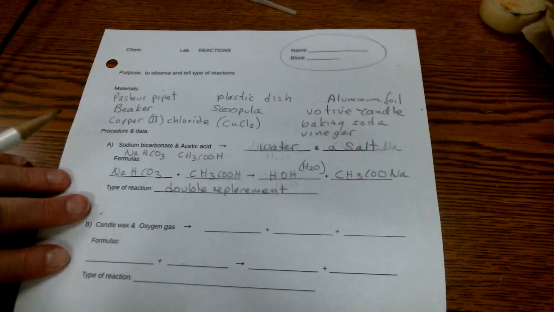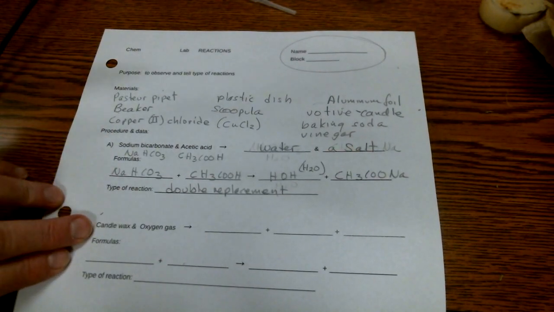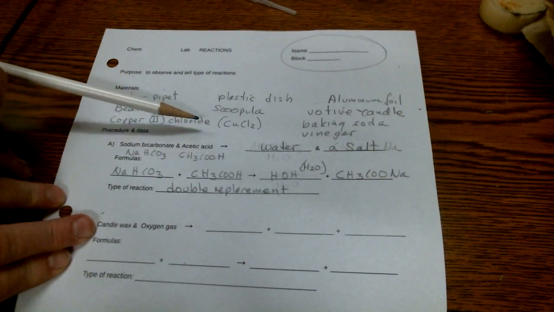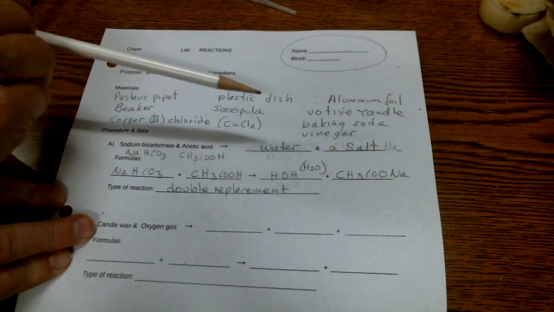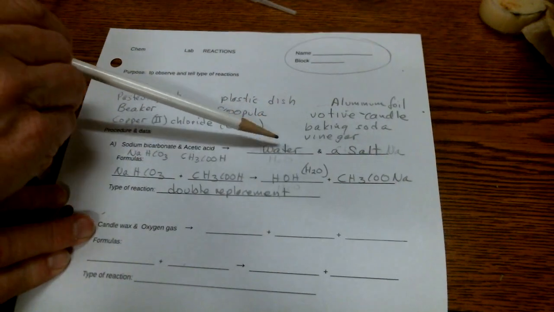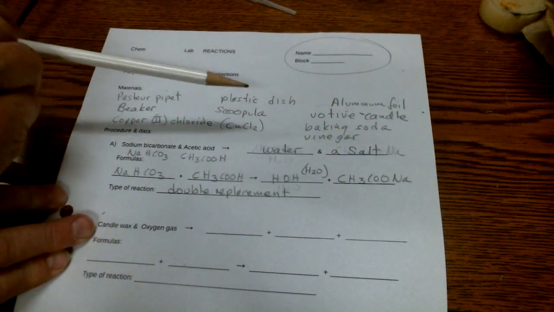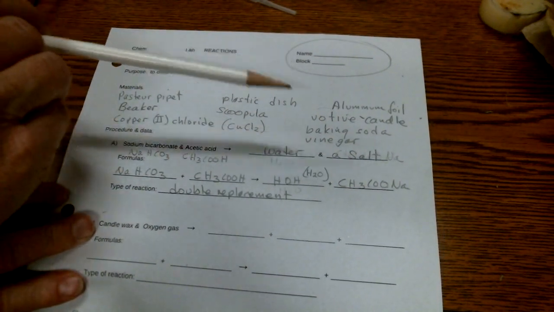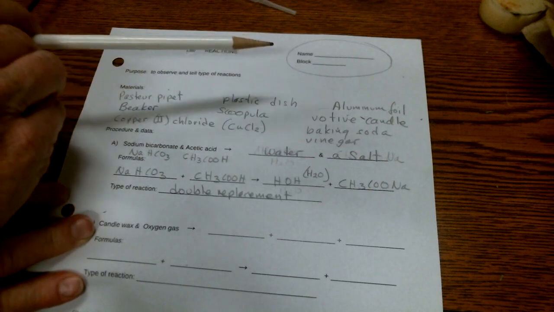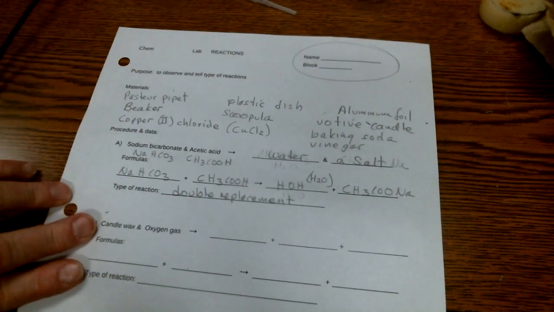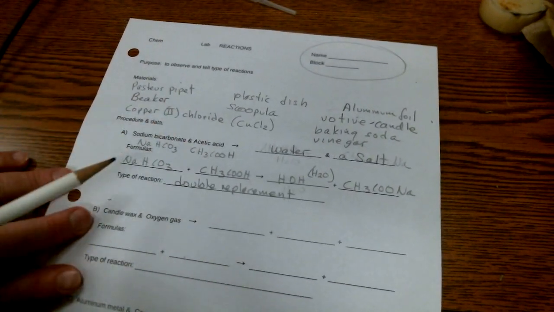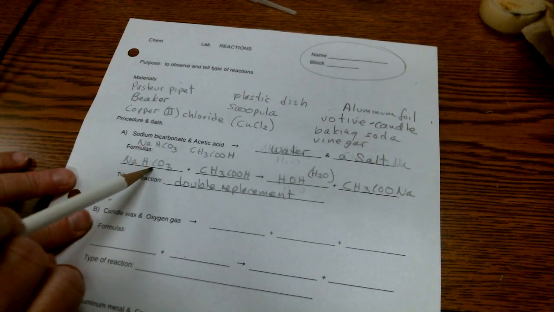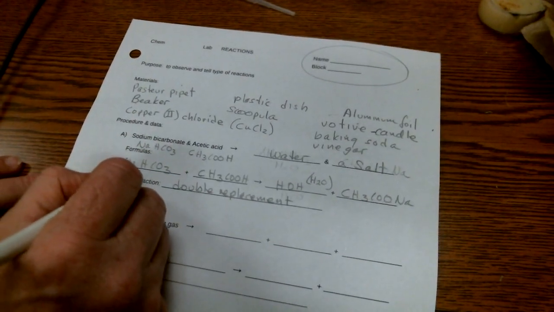Okay, so let's take a look at what it is forming when we mix sodium bicarbonate, which is baking soda, and acetic acid, which is vinegar. So we're going to get water and a salt once we finish. Now, not necessarily table salt, but there's a sodium chloride, but we're going to get some other type of salt. There's 10,000 different salts. Okay, so our formulas, this is the formula for sodium bicarbonate, which is baking soda.